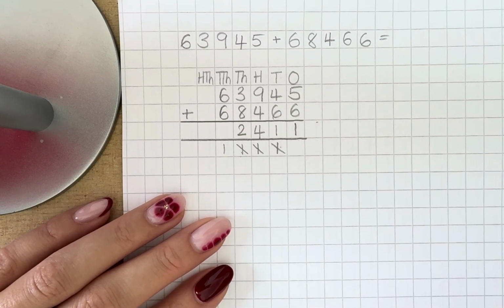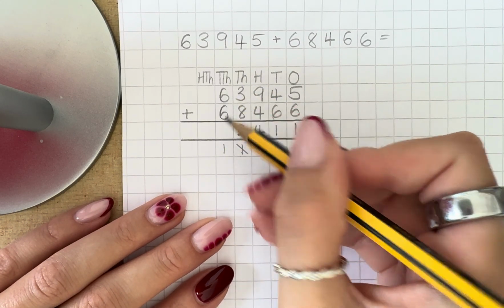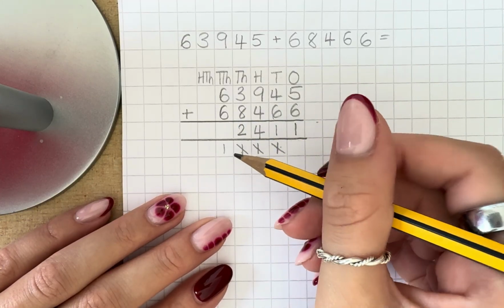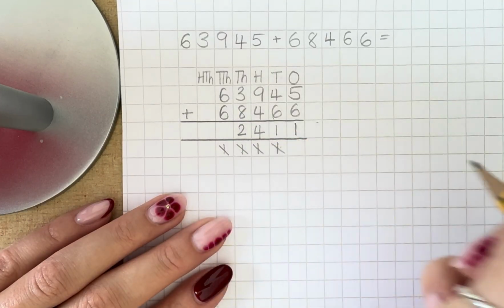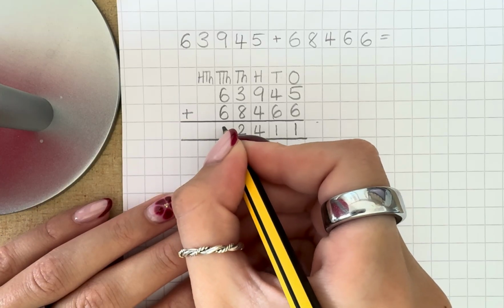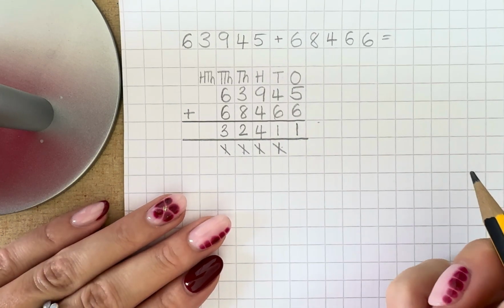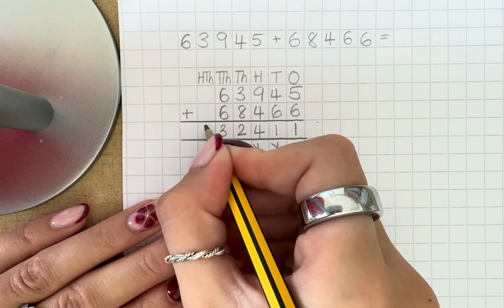I'm now focusing on my 10,000 column. So I've got 60,000 and 60,000 gives me the total of 120,000. I then add the carried 10,000, gives me the sum of 130,000. Now I'm going to place a 3 in the 10,000 column because that represents the 30,000, and I'm carrying the 1 into the 100,000.